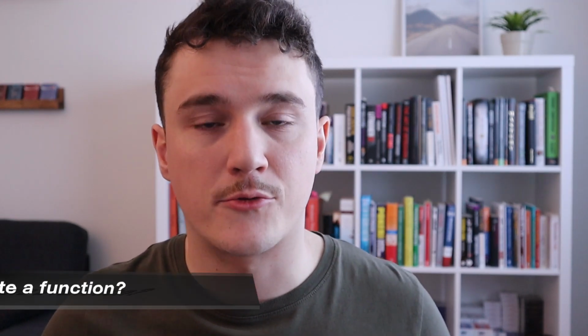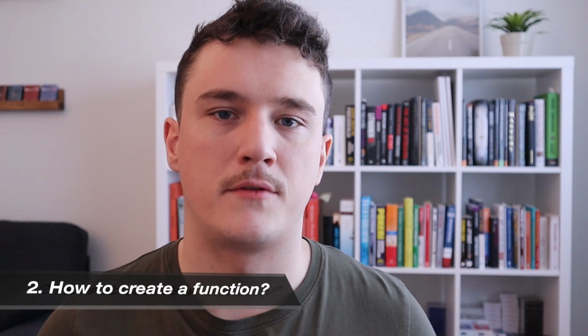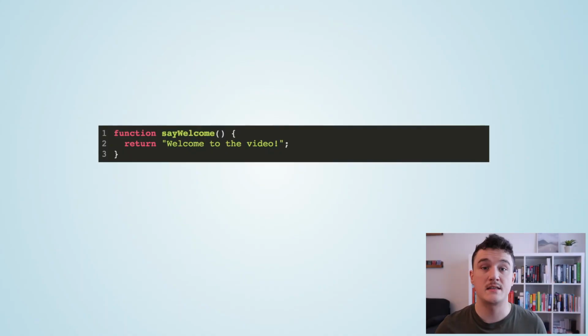Step 2. How to create a function. There are a couple of different ways we can create or declare a function, but we won't go through all of them here and rather concentrate on learning one way. The most common way to declare a function is with the function keyword. This is an example of a simple function that returns a string that welcomes the user to the video. Remember how we talked about functions that can return values? Well, here is an example of that. Returning a value from a function happens with the return keyword.